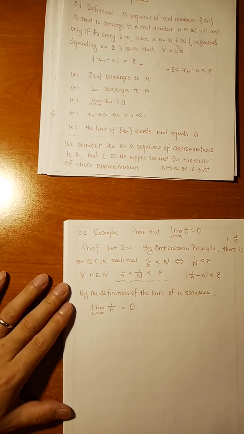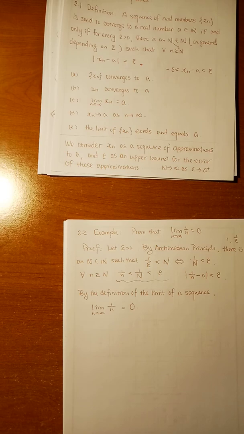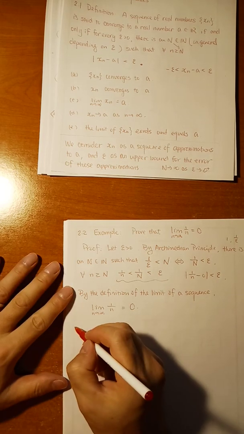Alright? It's equal to 0. And we say if the condition in the definition is satisfied, then this sequence has a limit. Of course, we never say all sequences have a limit.